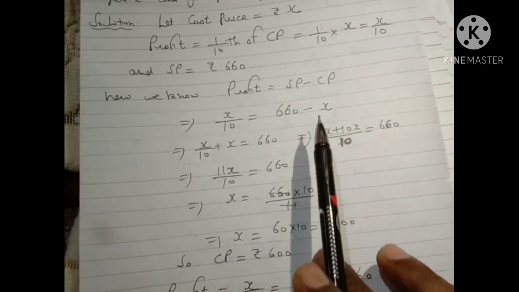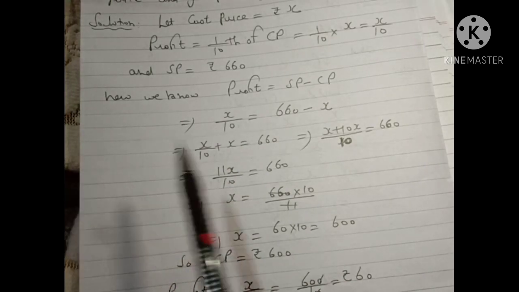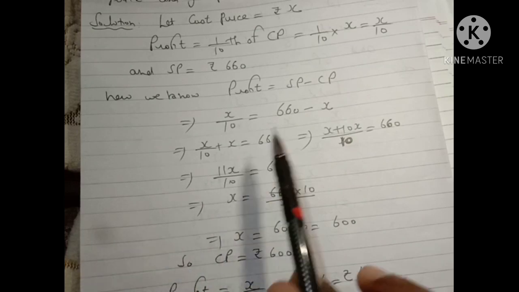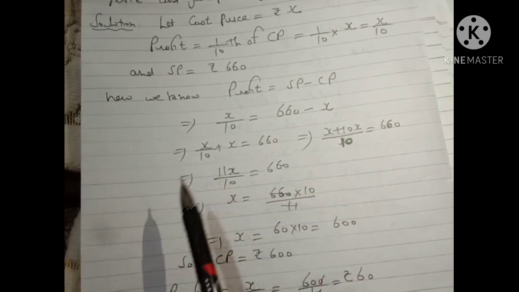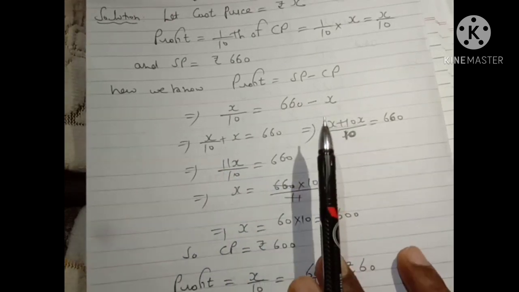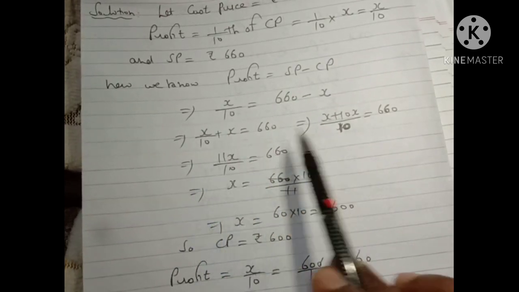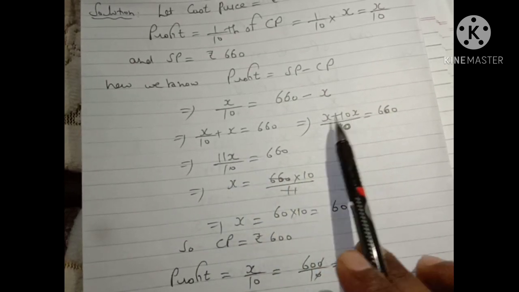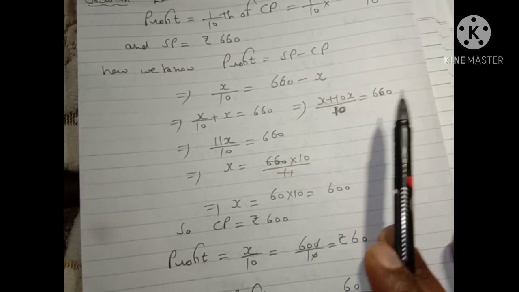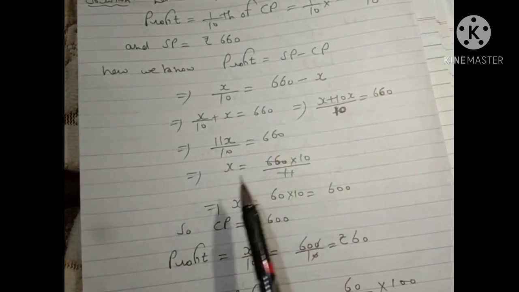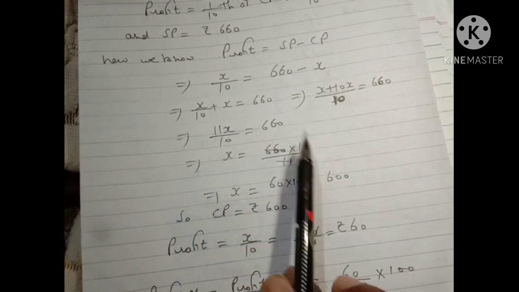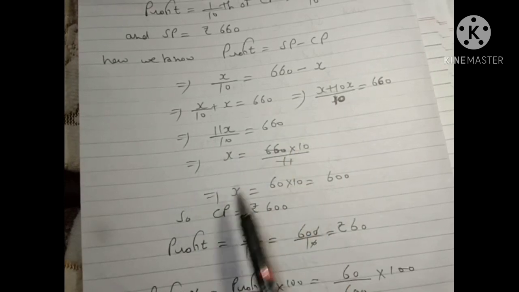And now again we have to transpose this variable term to the left hand side. It will become x over 10 and this minus x, when taken to the left hand side, it will become plus x. So it will become x over 10 plus x is equal to 660. And in the next step we have to take the LCM. 10 into x, it will become 10x. So 10x plus x over 10 is equal to 660, and then 10x plus x, it will become 11x over 10 is equal to 660.